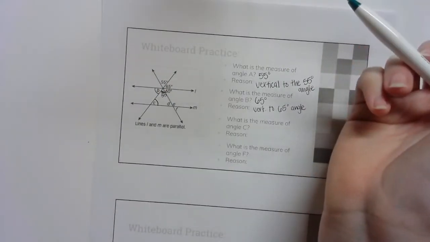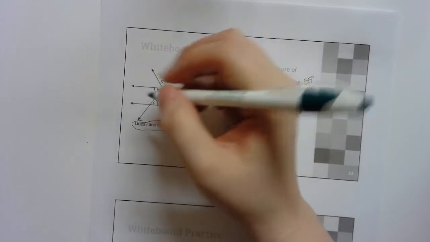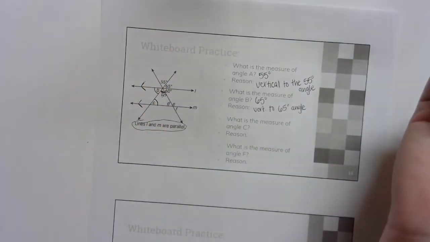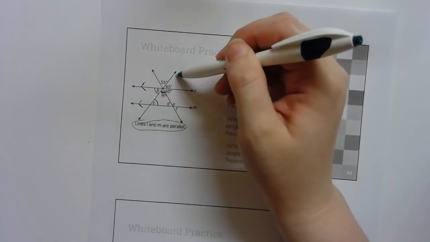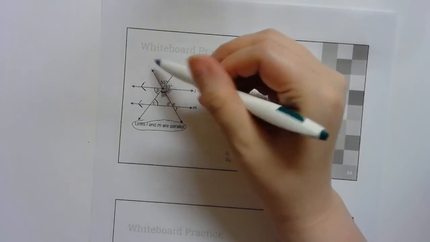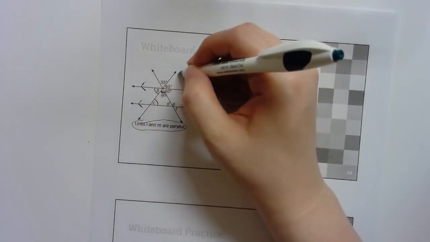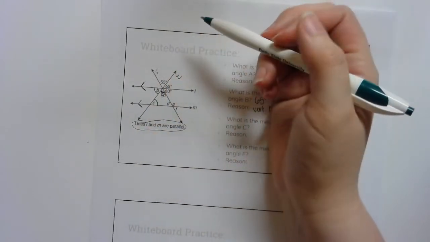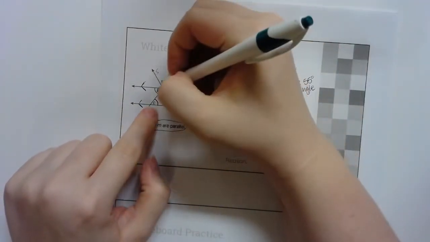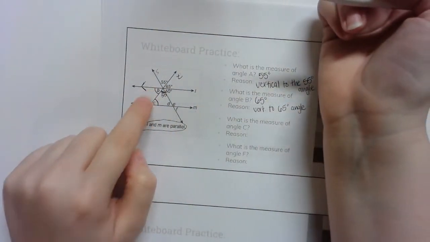Now, this one's going to take a little bit more thought. Okay, I know right here it says that lines L and M are parallel. So these are my parallel lines. If these are my parallel lines, then this and this, these two are my transversals. So I really don't need this transversal cutting through for this problem. Okay, this angle is made by this transversal. We'll call it T, and I'll call this one S just for clarity purposes. So transversal T cuts through L and M, which means that these two are alternate interior angles. So if this is 65, then this is 65.